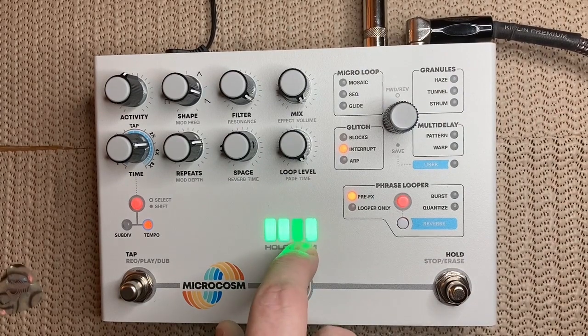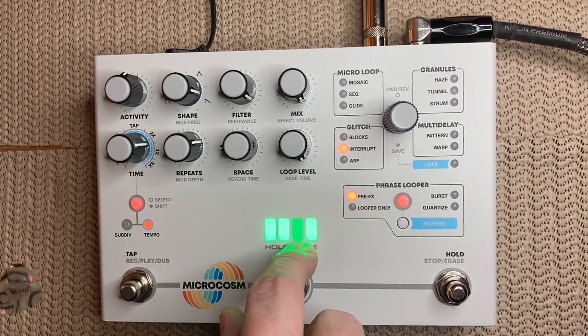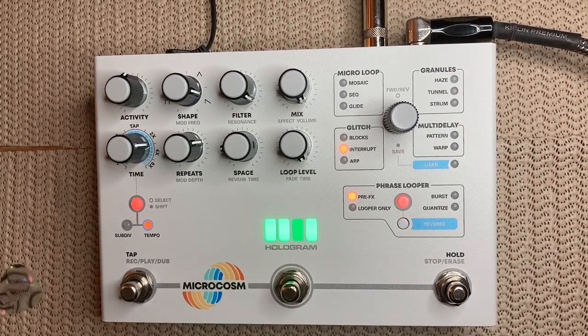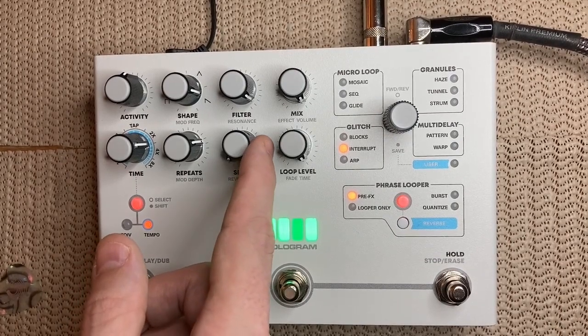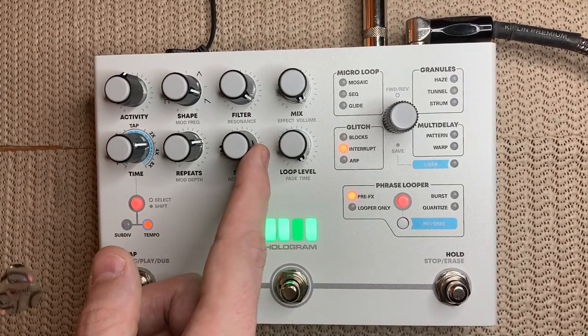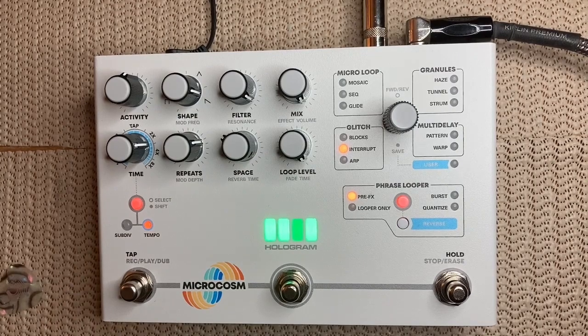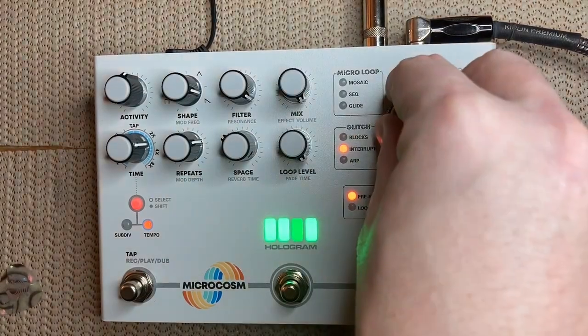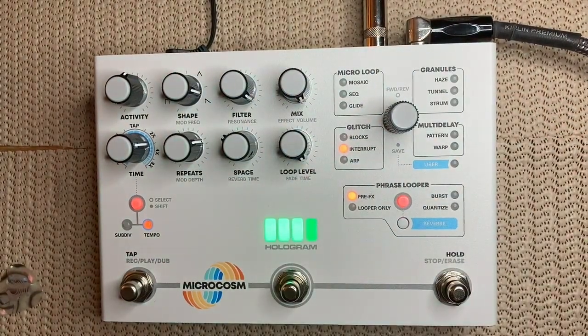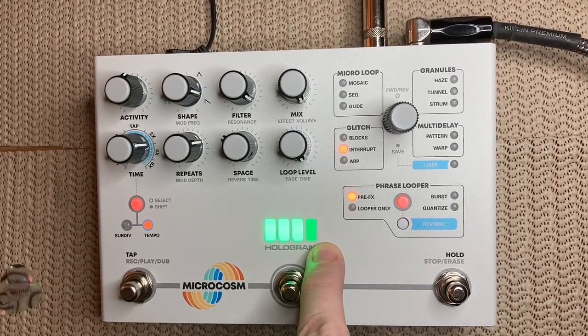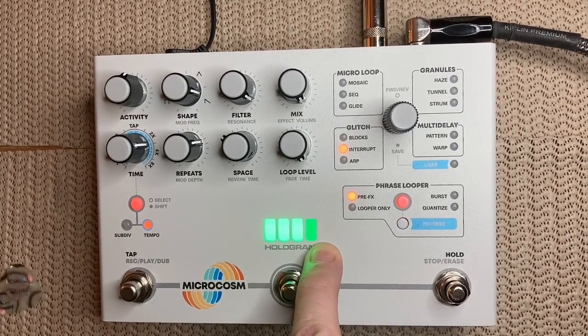C, interruptions include filter sweeps and delay. The last one introduces bit crushing and more drastic sample manipulations.